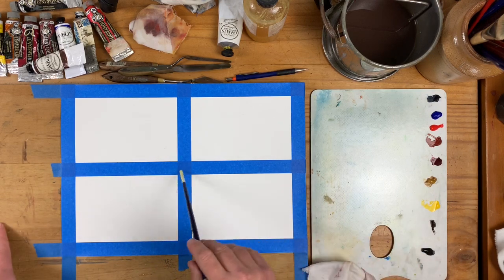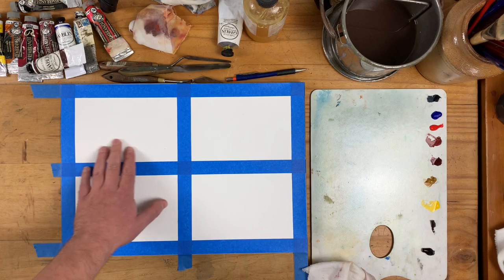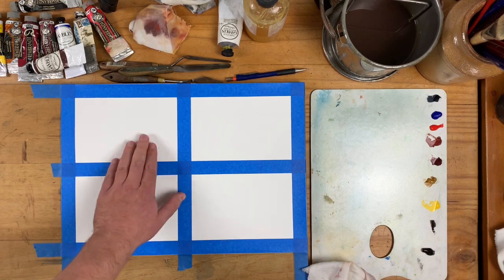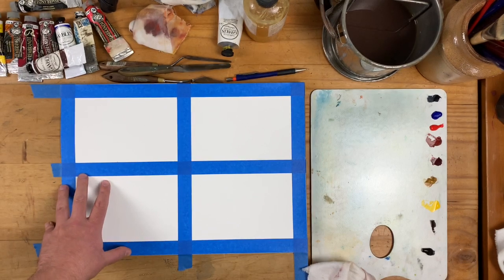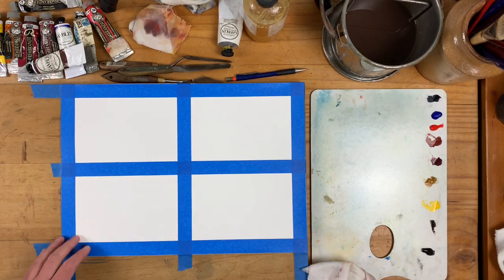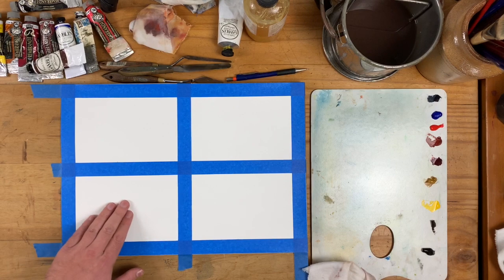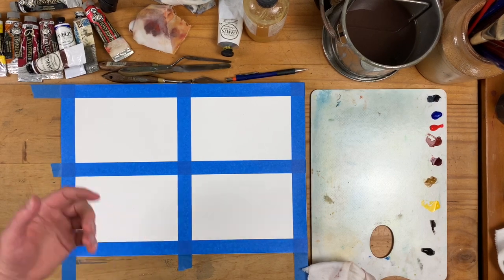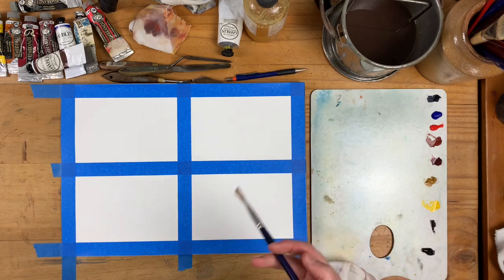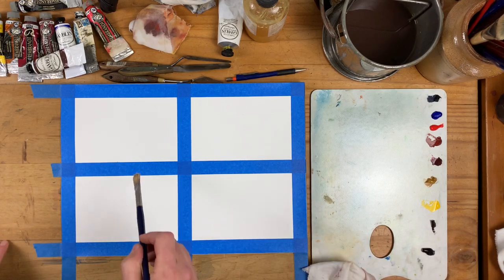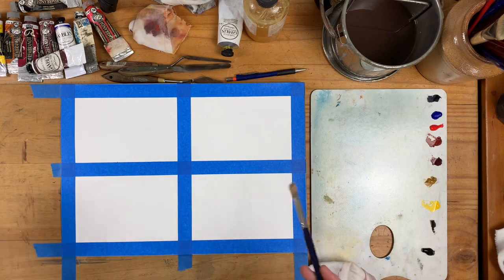What I've done here is this is just canvas paper that I have taped down, but before I taped it down, I gave it a coat of acrylic primer or gesso, just so that the paper isn't quite as absorbent as it normally would be. And that means for some of these techniques we're going to get certain effects like what you see in Turner's work.